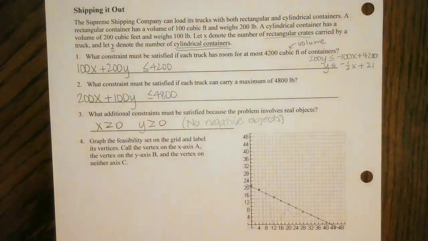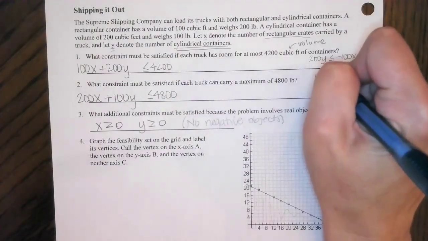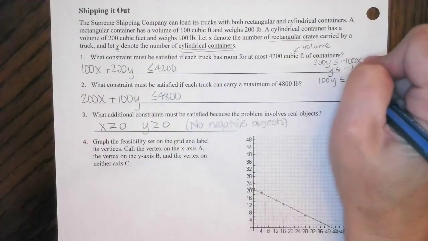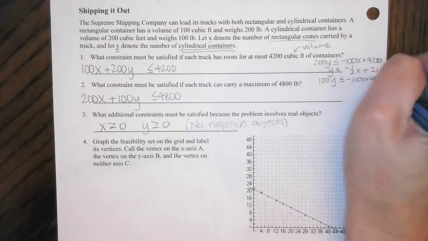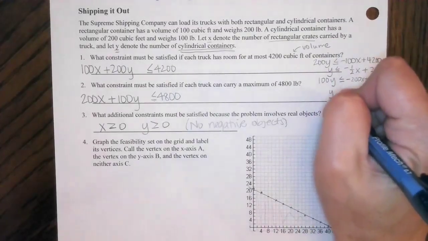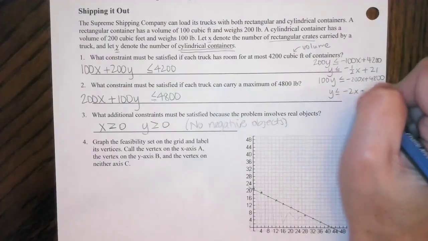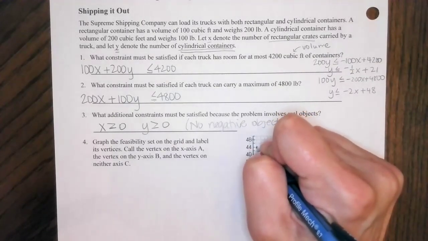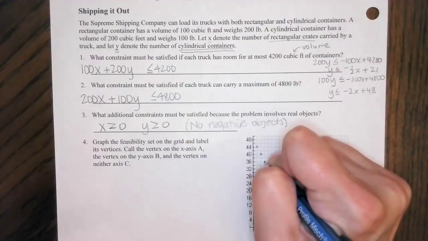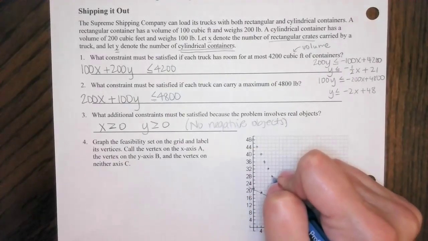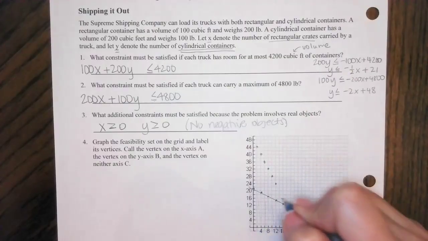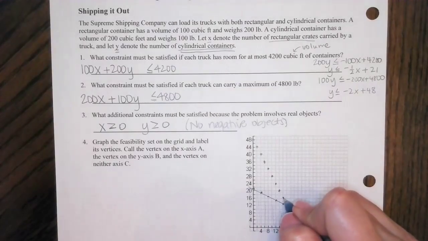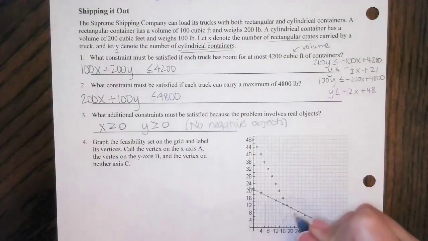All right, so we need to do the same thing for the second one, so I'm going to subtract the 200x to get it to the other side, so that gives me 100y is less than or equal to negative 200x plus 4,800. I divide by 100 and I get y is less than or equal to negative 2x plus 48. So we start at the 48, we go down 2 and over 1. And some people might say, well, your graph is off, it's not going by 1. That's true, but it's not going by 1 on the x or the y. They're both going by 2's, so the ratio is still the same. So I can continue to go 2 tick marks and down 1 for that purpose.